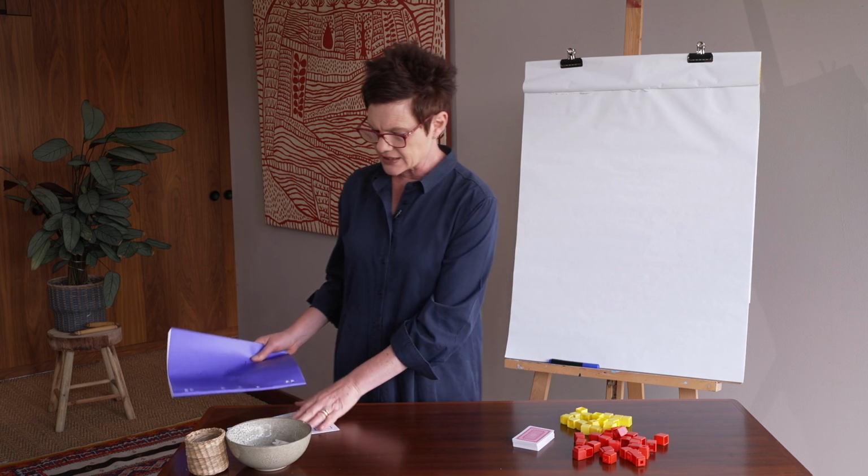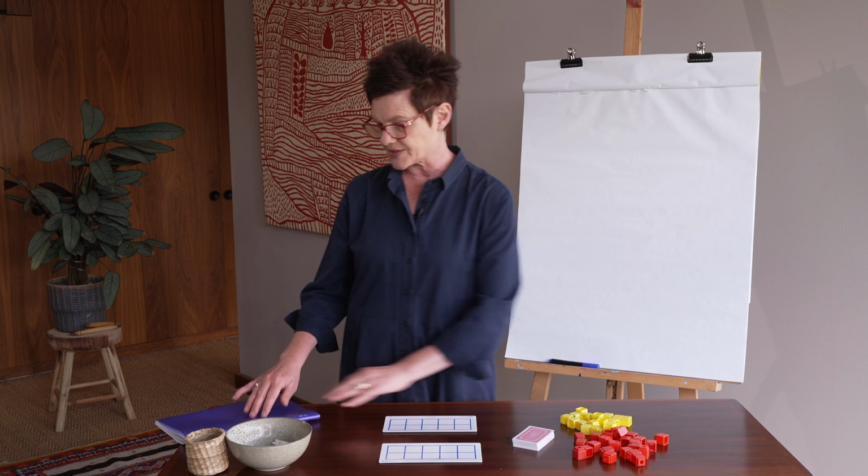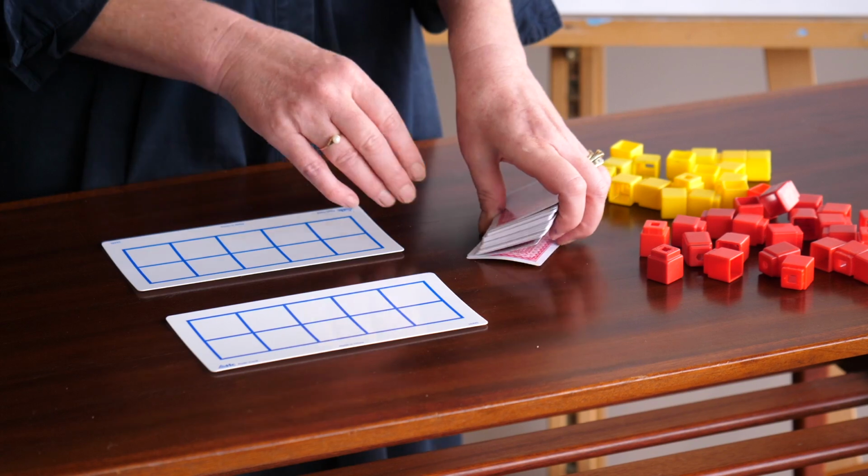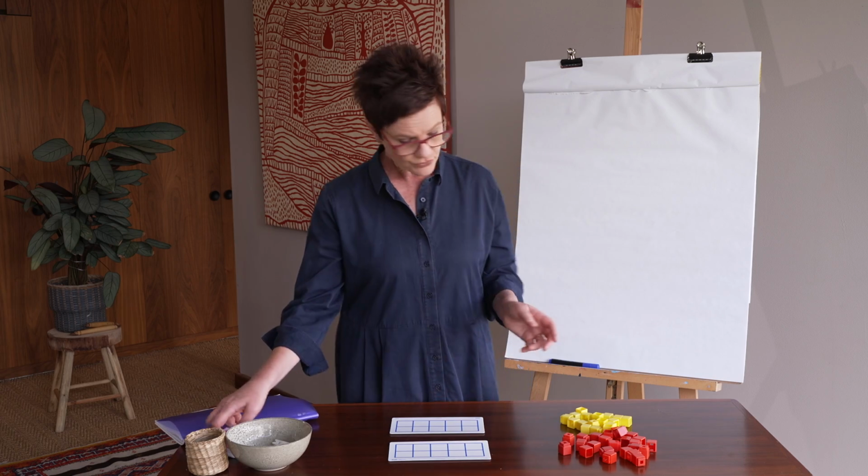Today we're going to need some 10 frames. So I have 2 here. I know that you have some in your book. Let's work on this together. Okay, let's start on our 10 frames.